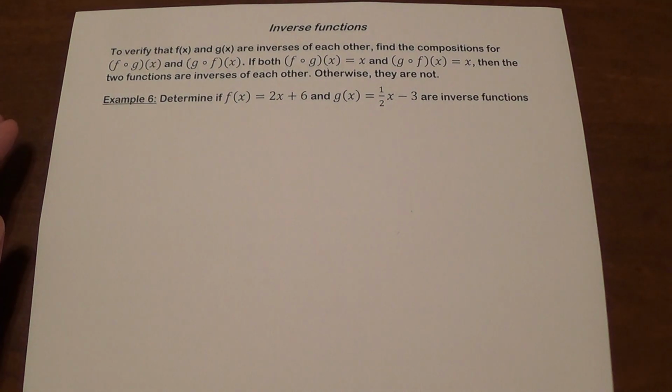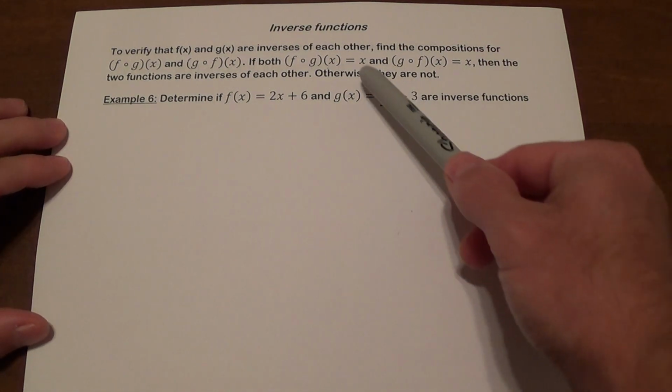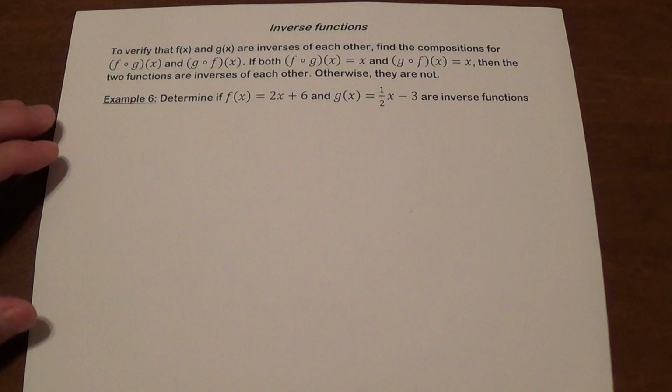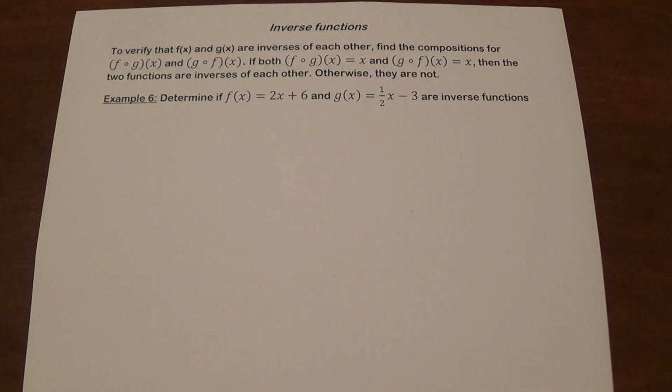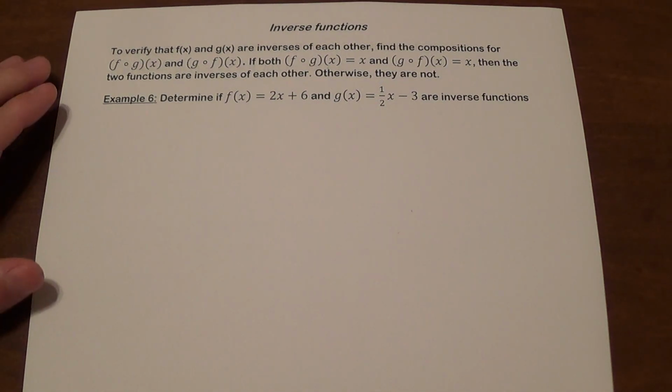So how do you verify that one function is the inverse of another? The process involves taking the composition of one function of the other function and the other way around, and if both of them produce the same value of x, then the two functions are inverses, and if you don't get that, then they're not.